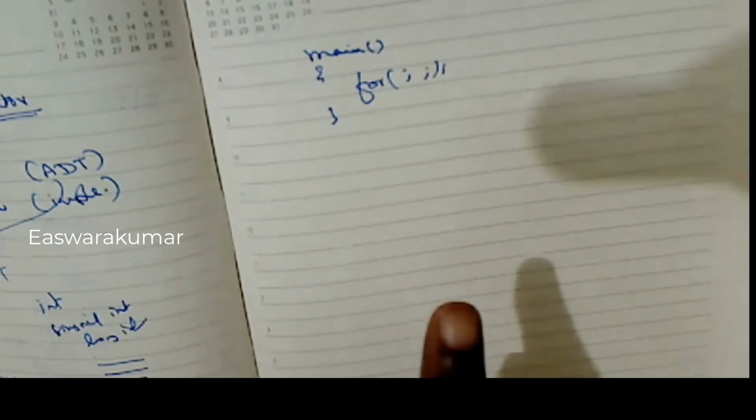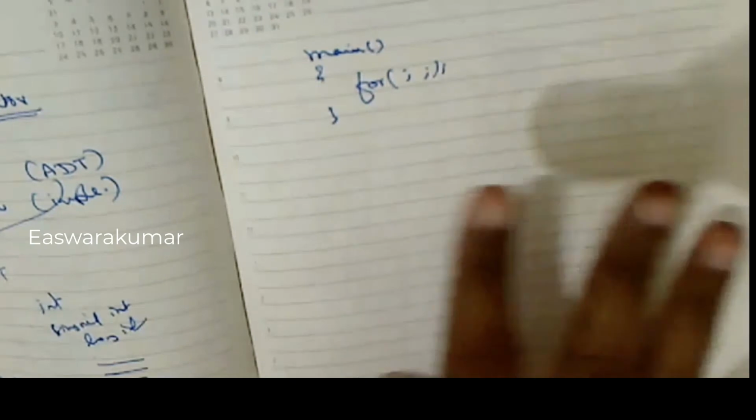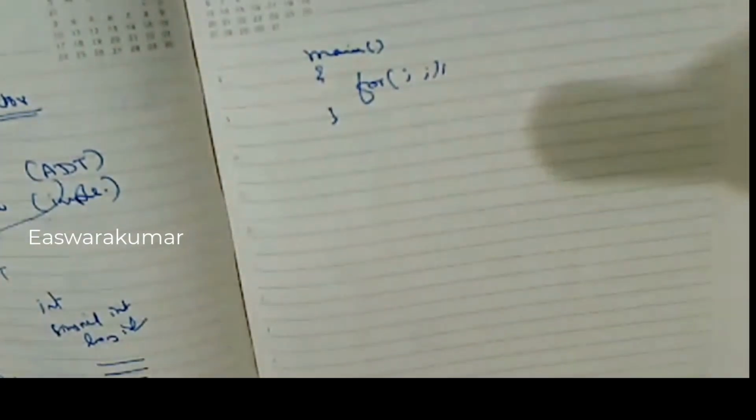Because it satisfies the syntax. Everything is there, right? The syntax, everything followed. If you compile the program, there will not be any error. And if you run the program, it will run, right?